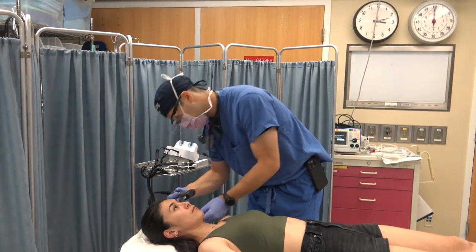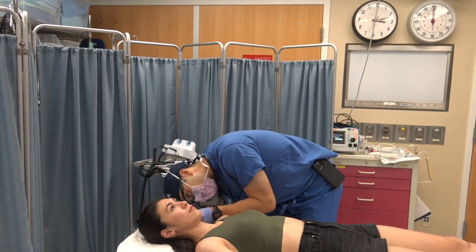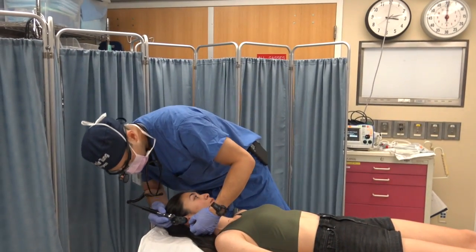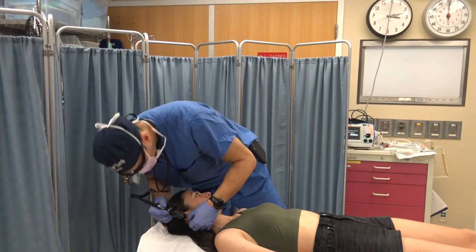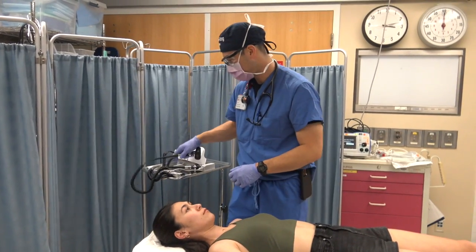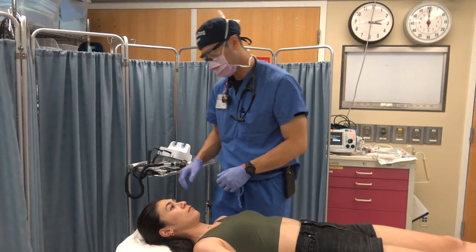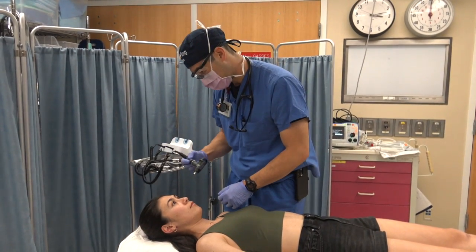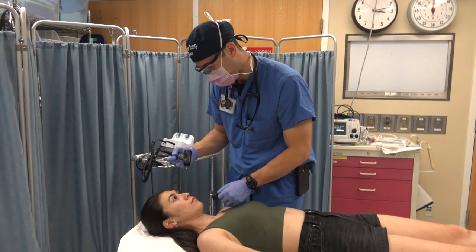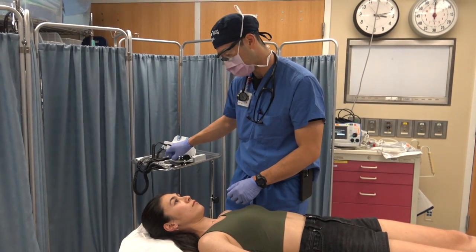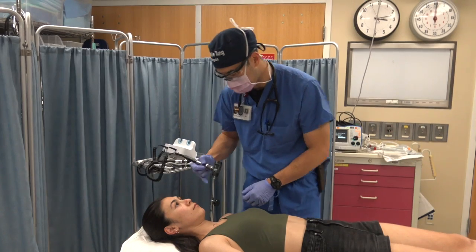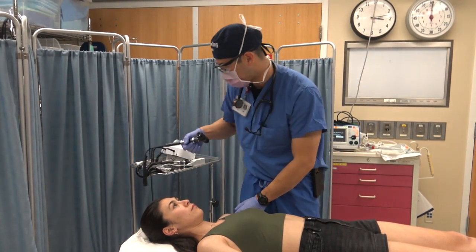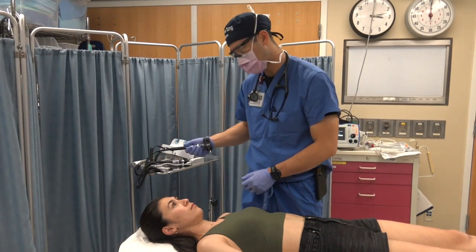I look into each ear. No hemotympanum. No hemotympanum on the right ear. I would call out my findings as I go. No evidence of trauma to the scalp. I look in the eyes for any signs of trauma. Pupils equal 3 millimeters bilaterally. Look in the nose. No septal hematoma. And I ask the patient to bite down for me.